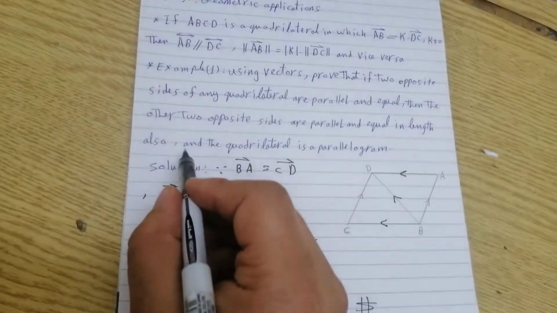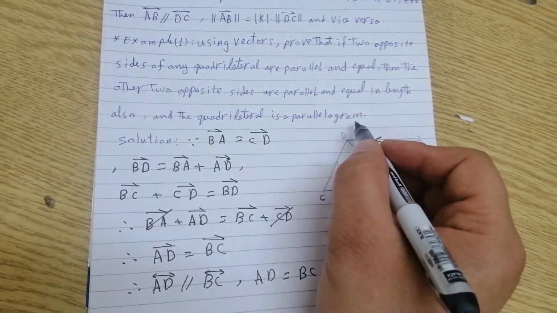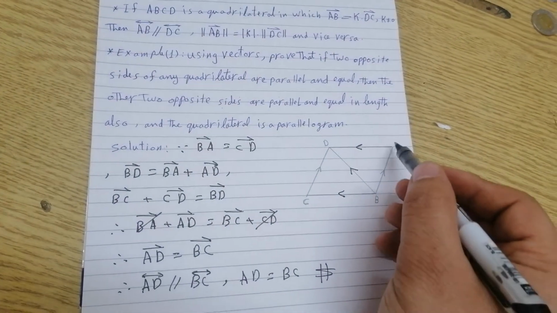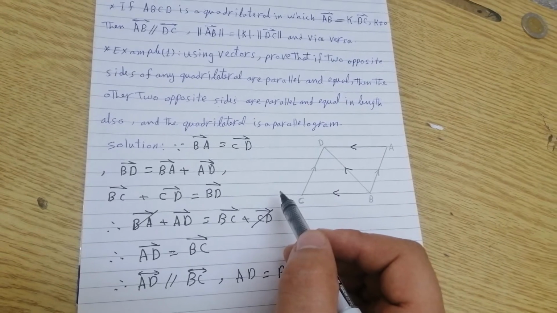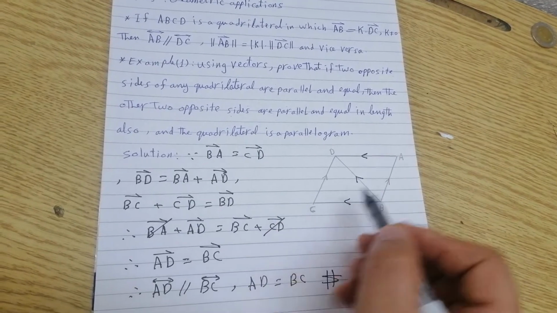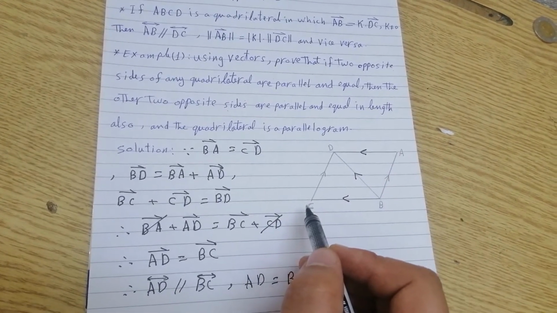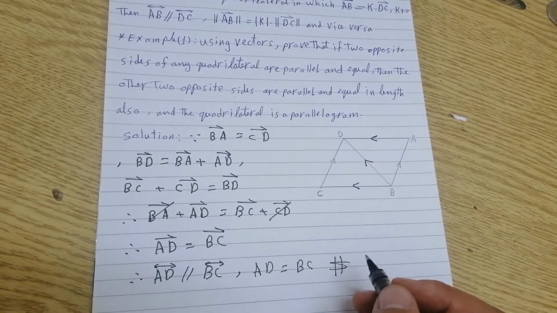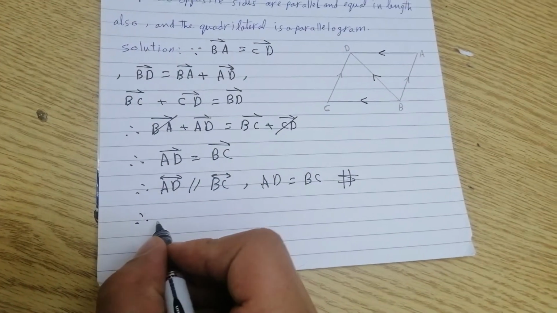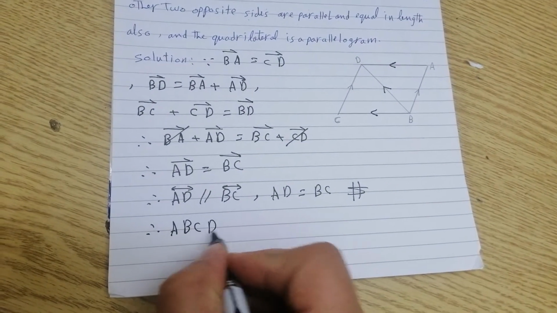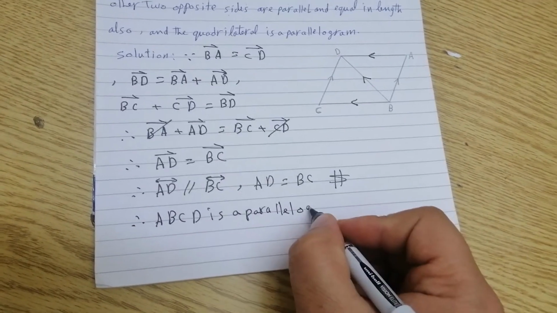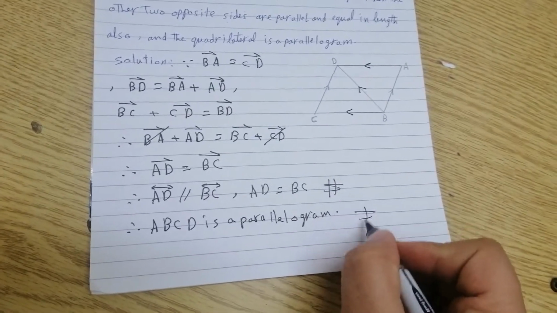Also, he required that the quadrilateral is a parallelogram, and we know previously that in a parallelogram each two opposite sides are parallel and equal in length. So AD is parallel to BC, and AB equals CD, then ABCD is a parallelogram. So we can say here in addition that ABCD is a parallelogram, and that is the required.